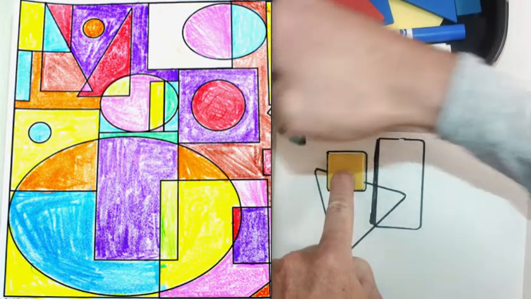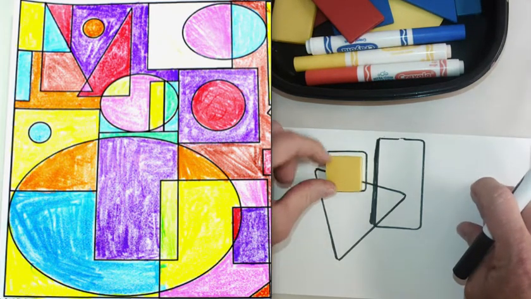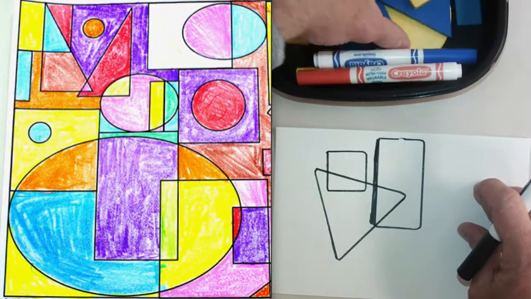This square, I want to show all four corners and all four sides of this square. Everybody say square.